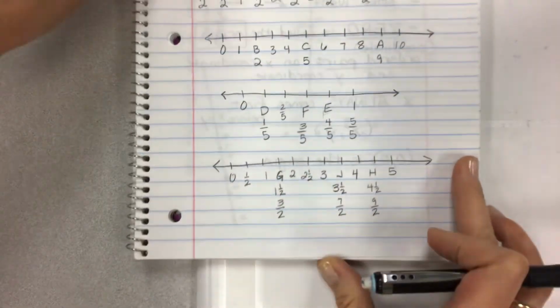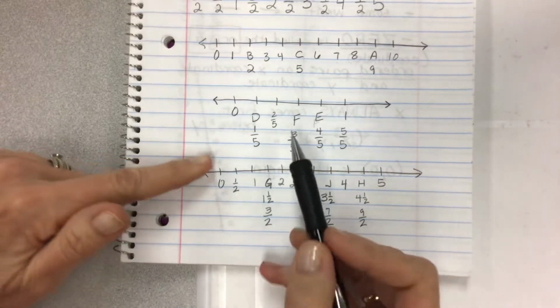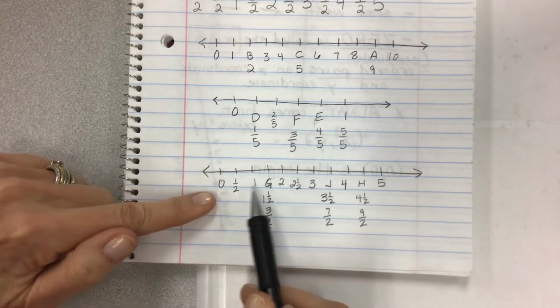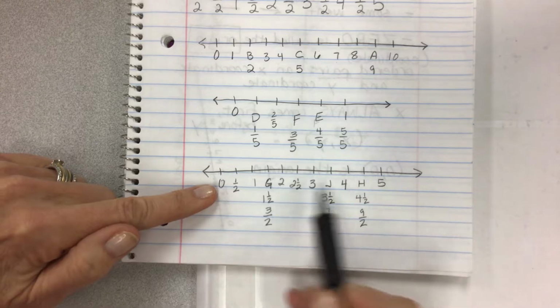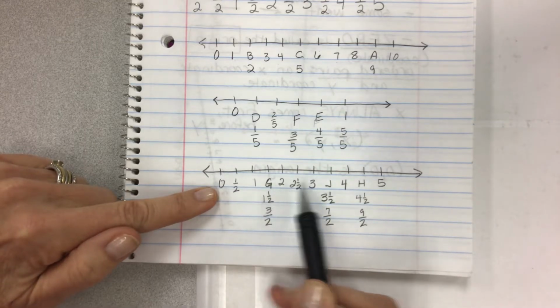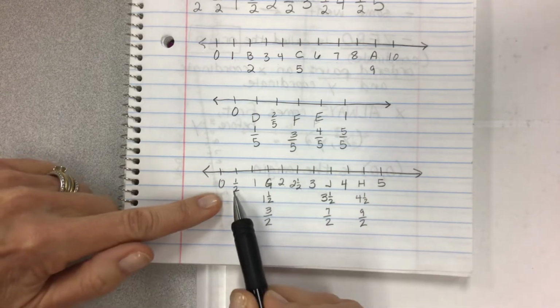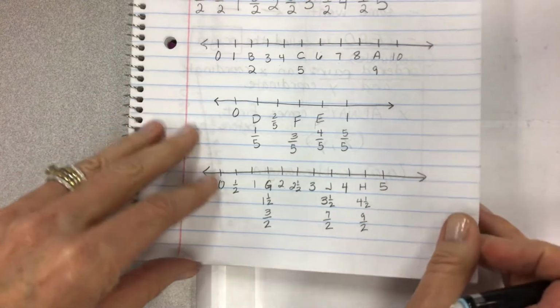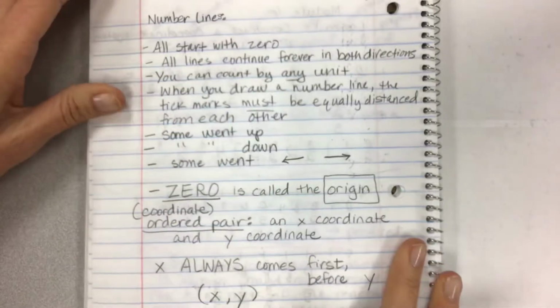For something like this next one, instead of fifths, if you've got all these different tick marks, and it's like every other one is a whole number, then you know you're counting by halves. So you really just have to look and pay attention to what they're counting by.